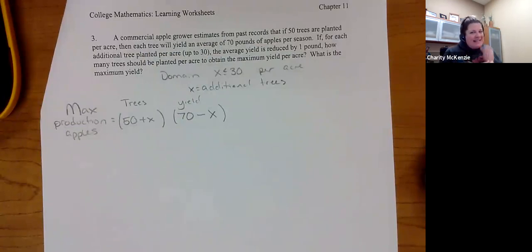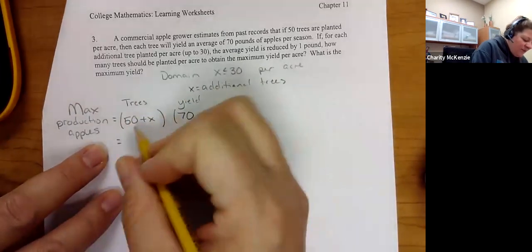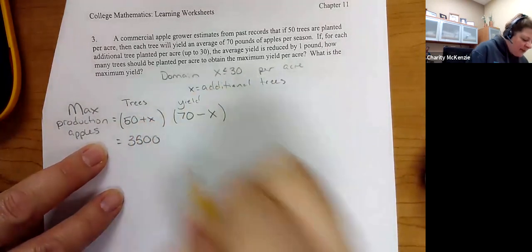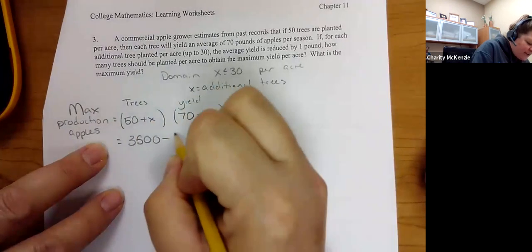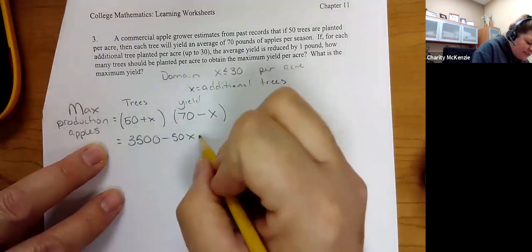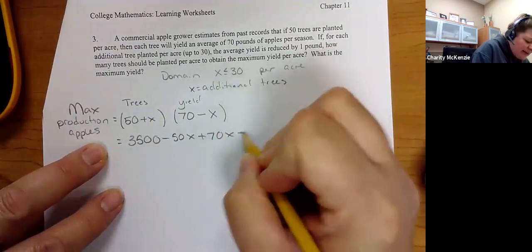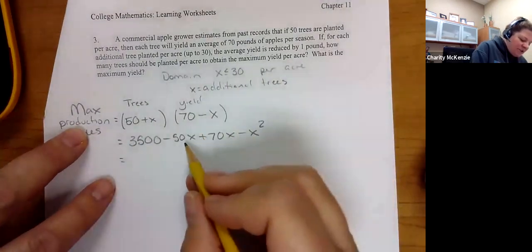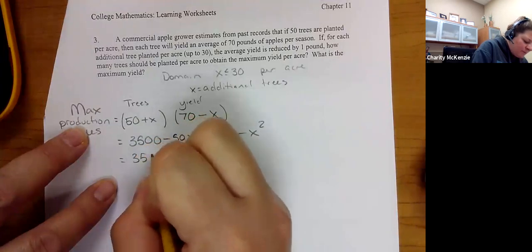Now, if you could get to the same idea in a different manner, if you think through it differently, great. This is how I thought through it. I'm like, well, number of trees times the yields will give me the total production. Okay, I'm going to multiply this out. So 50 times 70 is 3,500. 50 times negative x is negative 50x. x times 70 is 70x minus x squared. Simplify that out. You could just add those middle terms.